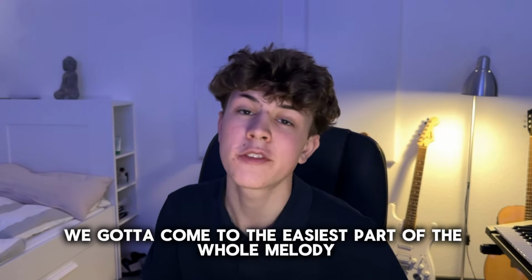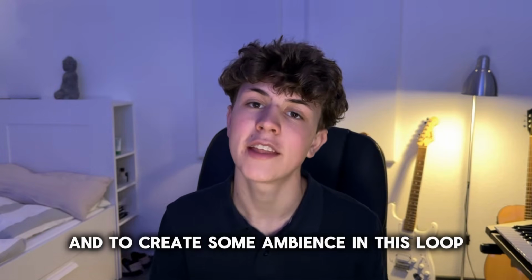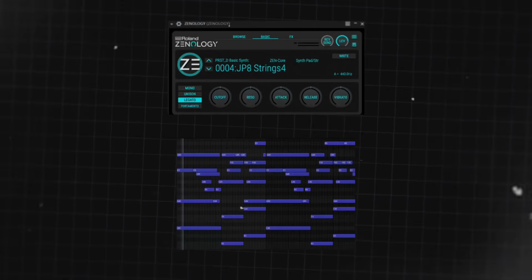Alright, next we gotta come to the easiest part of the whole melody making process, creating ambience. And to create some ambience in this loop, I first added this pad from Xenology.